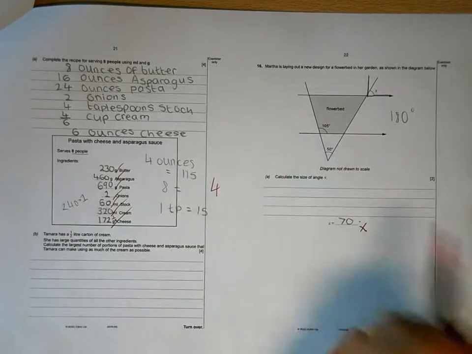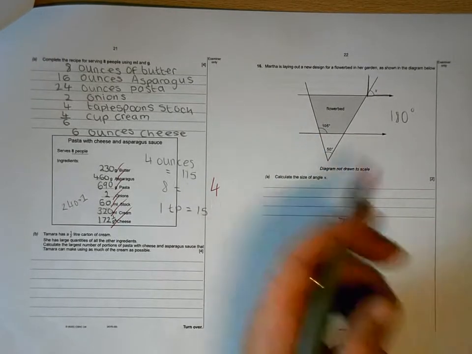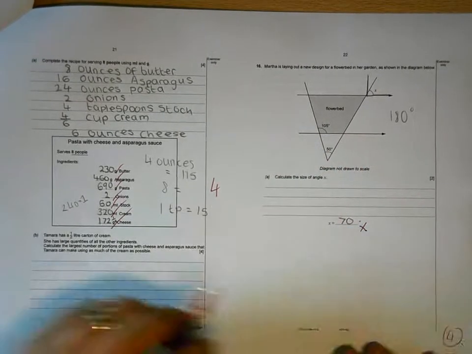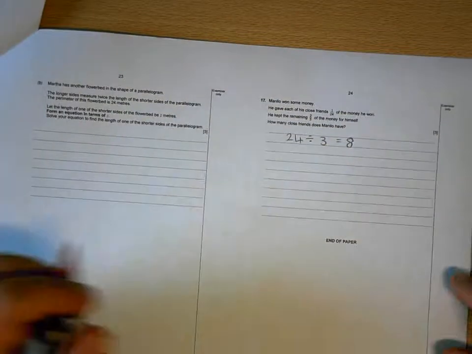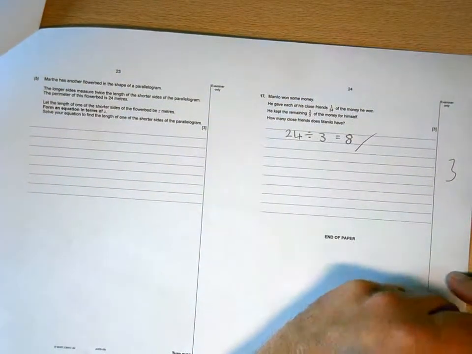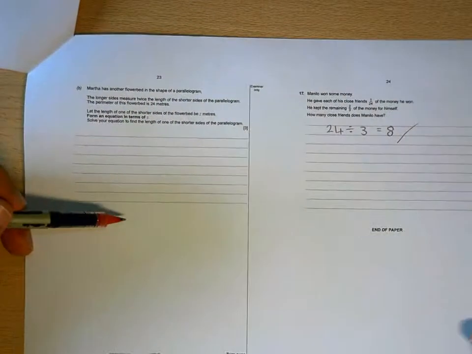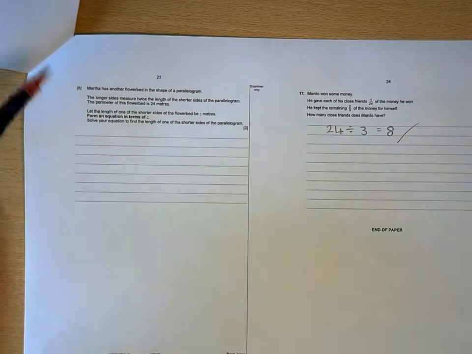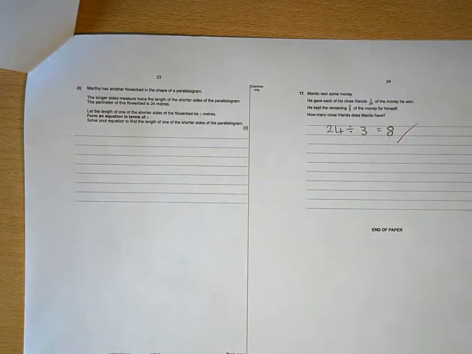You may not have done angle properties and parallel lines. If you haven't, then you will struggle with it. And that is correct. Well done. Again, have a watch of me going through that. Something we will practice, algebra in context, but see if we can make sense of it.